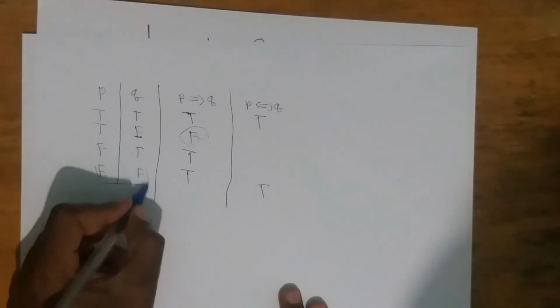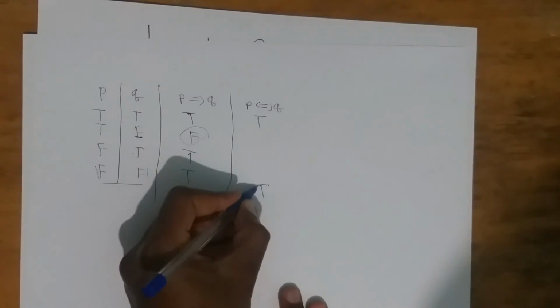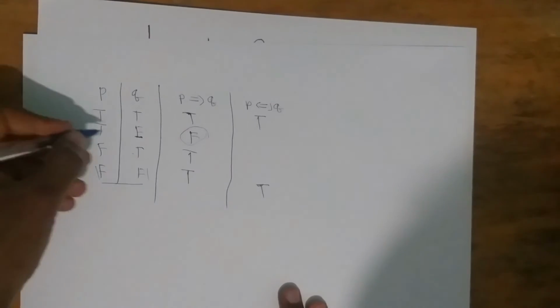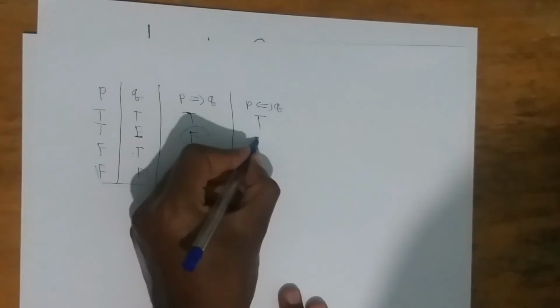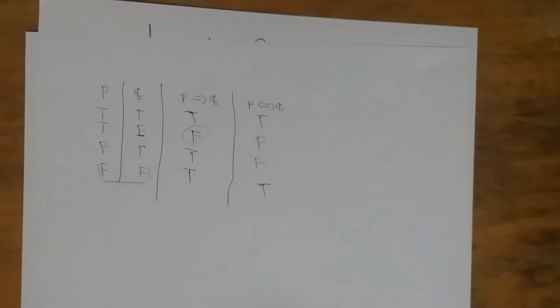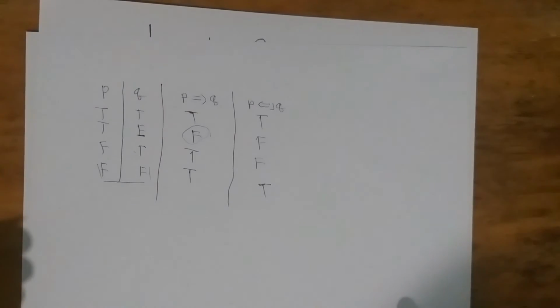If it has true values of both and false values of both, it's gonna be true. But if the statements are different, if one is true and the other is false, it's gonna be false. It is as simple as this, the concepts. So this is the implies, the by implies, and the conjunction and the disjunction questions.